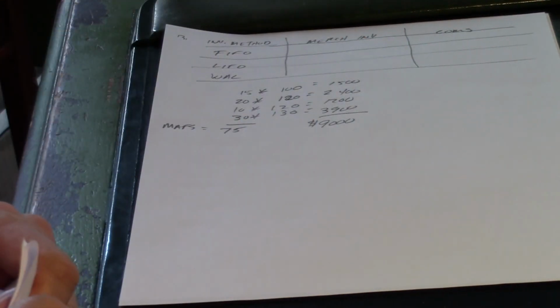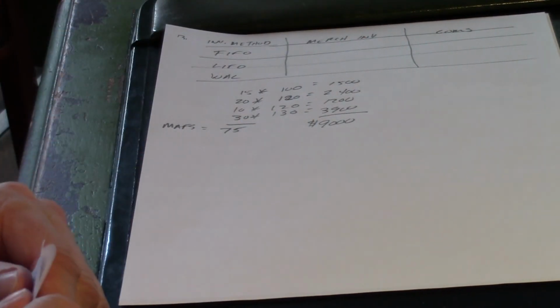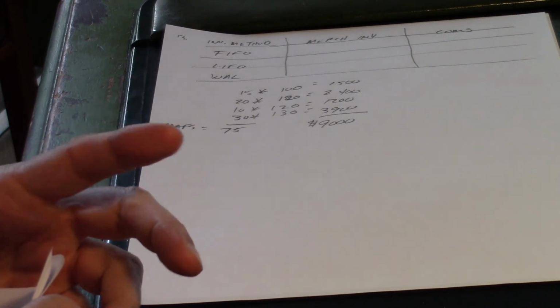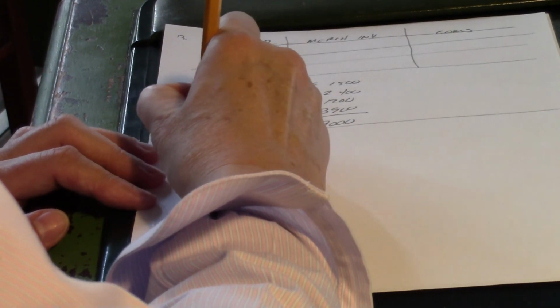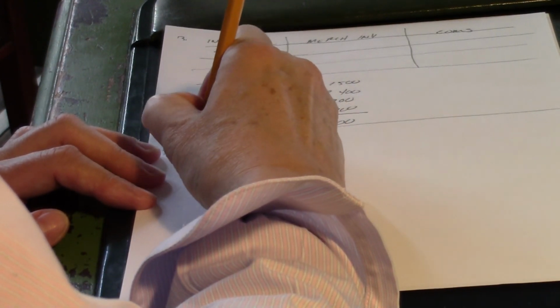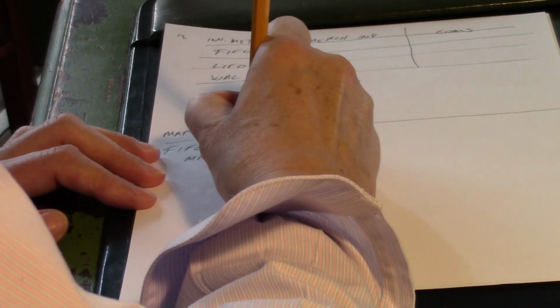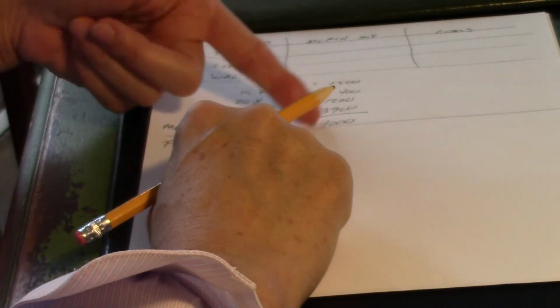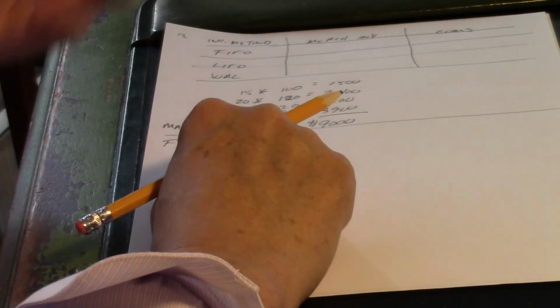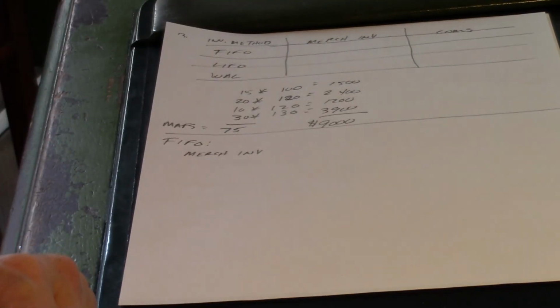All right, merchandise available for sale. So from that, we'll just go ahead and calculate our inventory for each of these: FIFO, LIFO, and weighted average cost. So let's do FIFO first. We'll do the merchandise inventory, because once I get merchandise inventory, I know I can just subtract that from 9,000, and that tells me what I sold.